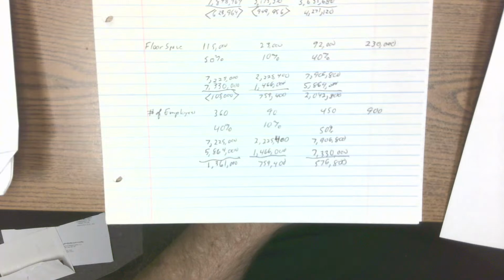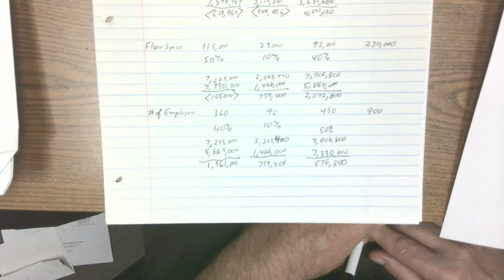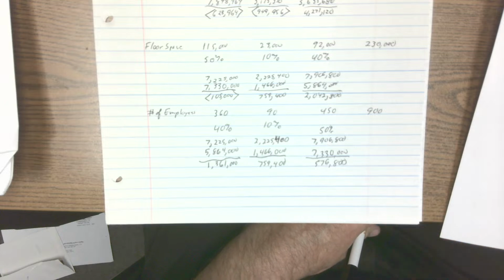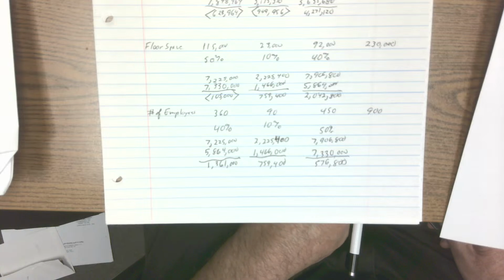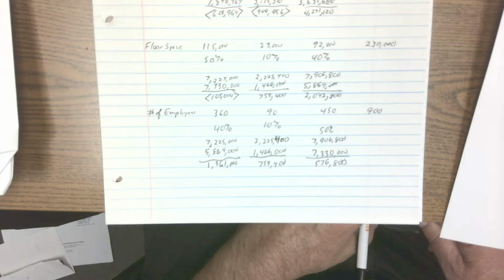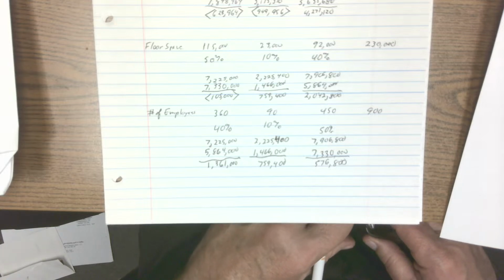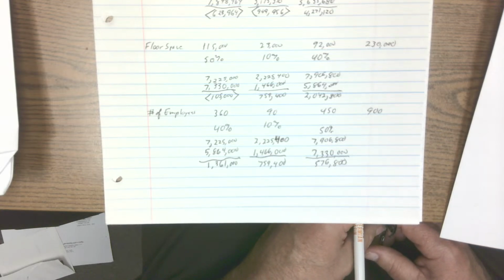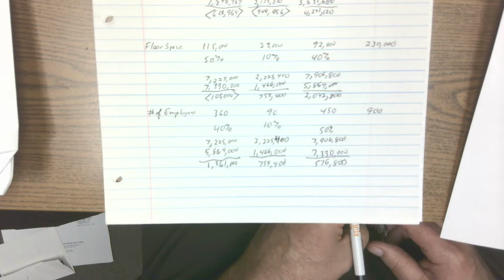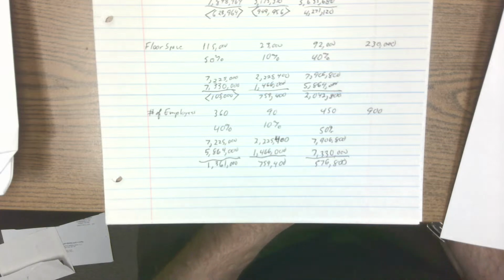Now, why does this matter? Well, because we often reward managers of divisions based upon the performance, and allocating overhead can be part of that performance. So this can actually be important.